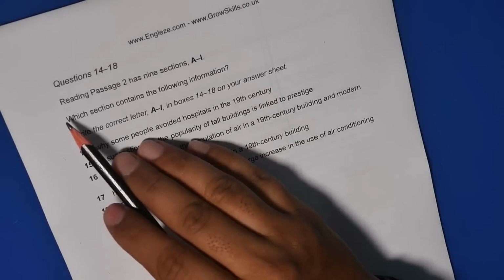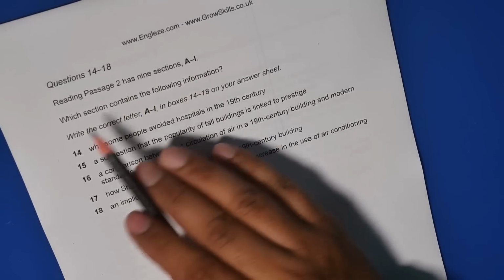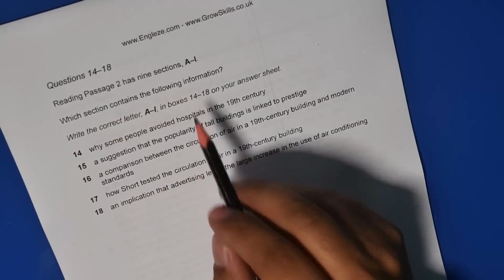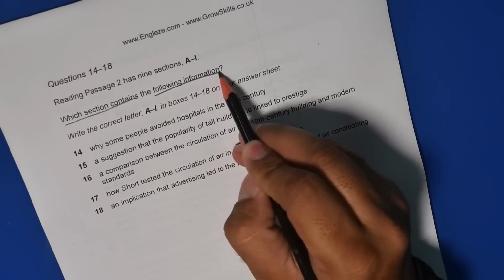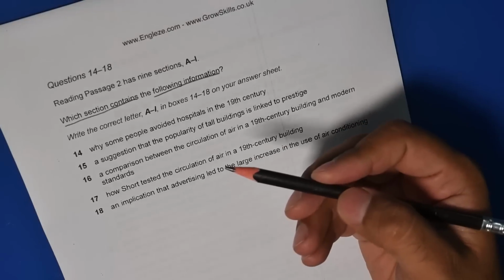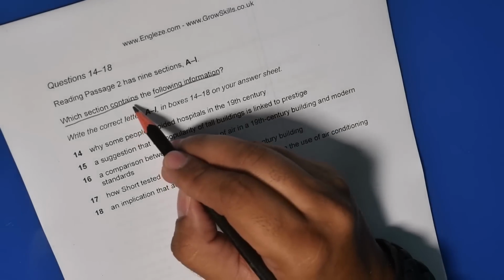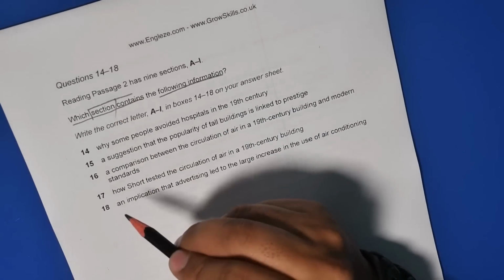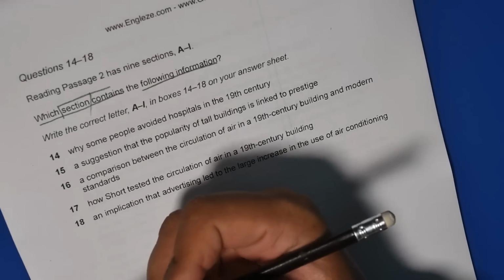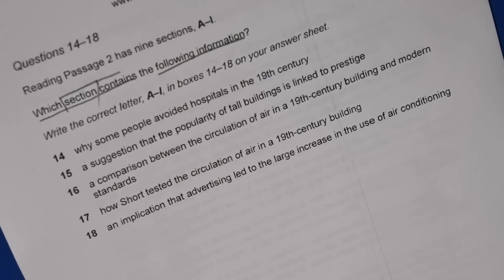Let's take a start. Alright guys, now we are going to start with the question type. Reading passage 2 has 9 sections A to I. Which section contains the following information? Which section or which paragraph contains the following information, right? So here they are using the word sections. The difference between a paragraph and a section is that a paragraph is only one paragraph, but a section can have 2 paragraphs, or more than 2 paragraphs as well. So more than one paragraph is a section, and otherwise it's a paragraph.